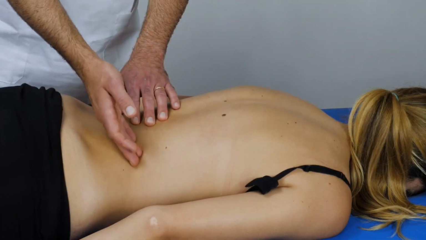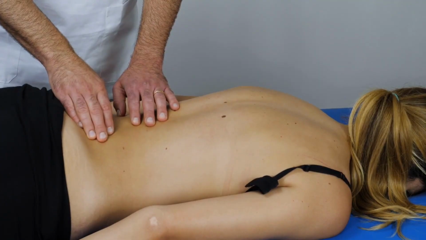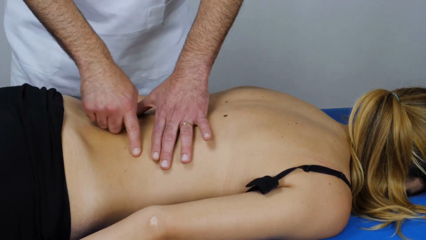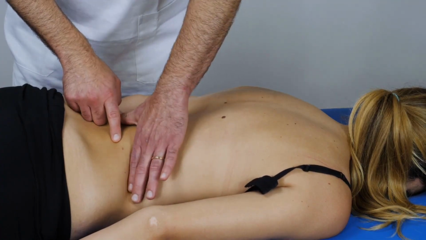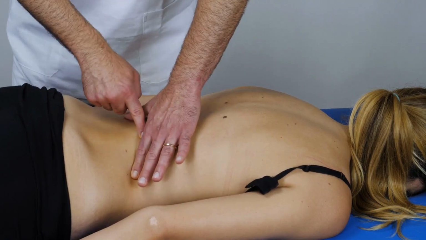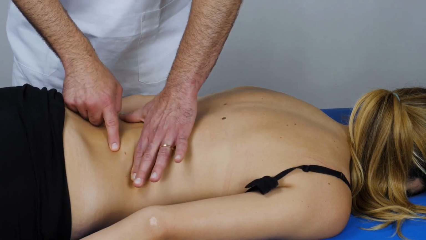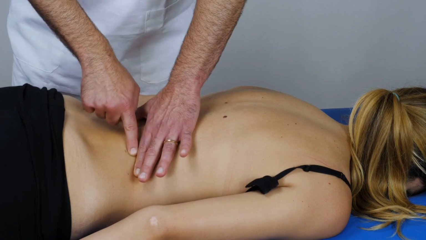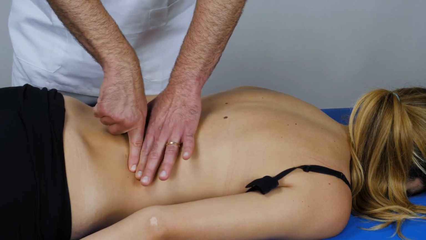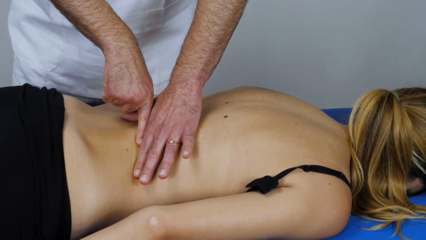Now I'm placing my hands on the so-called QL, which is the quadratus lumborum. It's the K12 area, the last rib, where we have the quadratus lumborum, and we find its upper margin. We know that the quadratus lumborum inserts into the first 4 lumbar vertebrae and the iliac crest, so in that area it will be easy to locate and palpate trigger points.